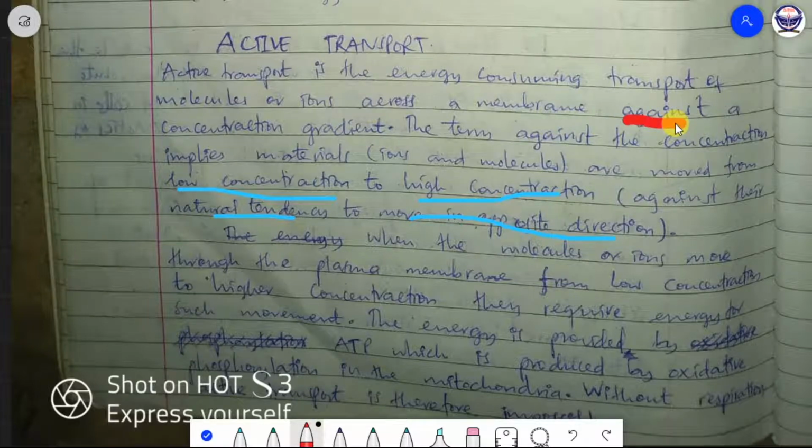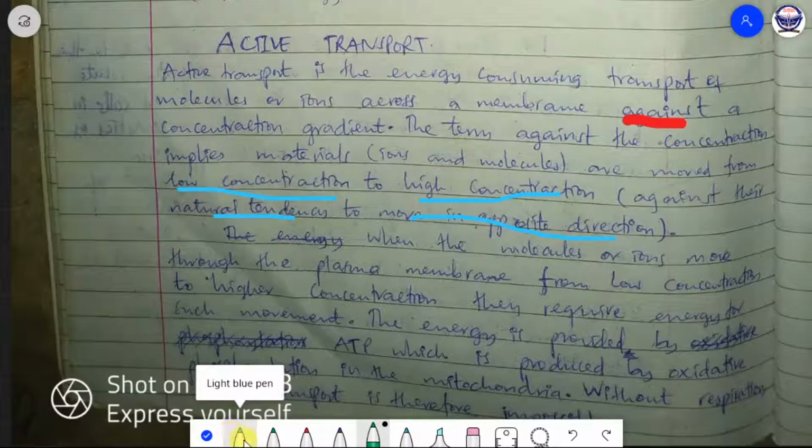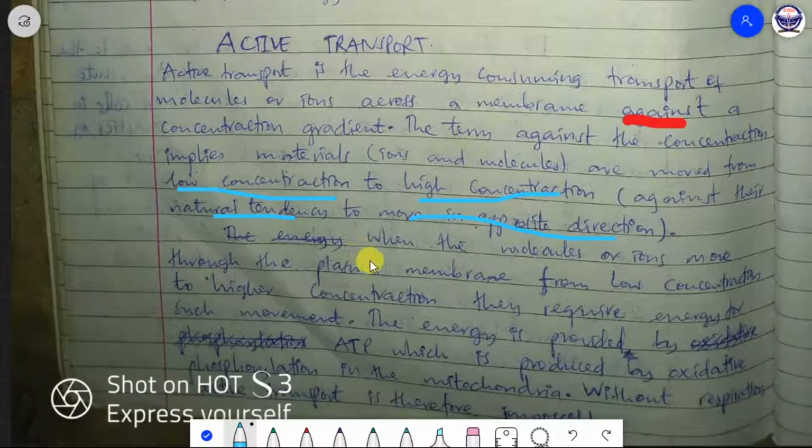Now, what do we mean when we say it is against the concentration gradient? As we know, in diffusion, materials move along the concentration gradient. What do we mean by along the concentration gradient? Let's say we have a membrane here, with concentration C1 on this side and concentration C2 on this side.